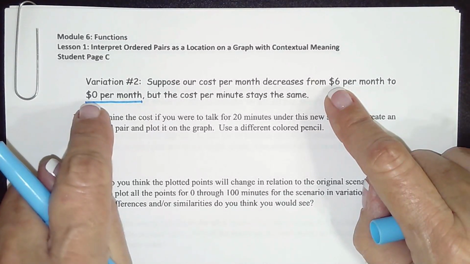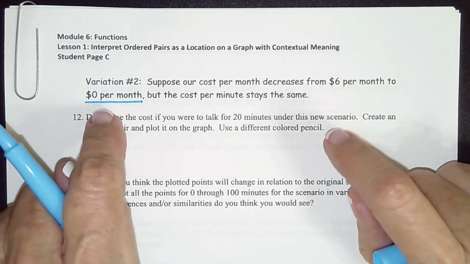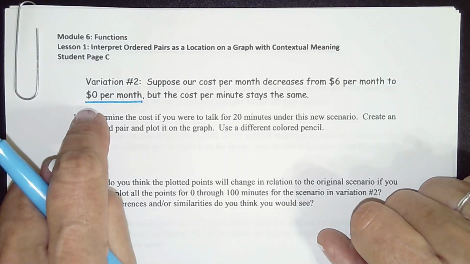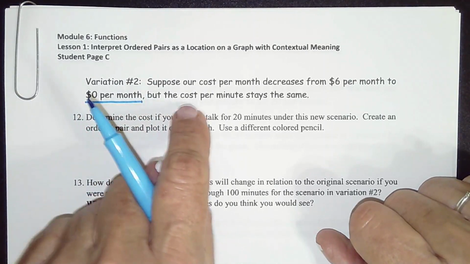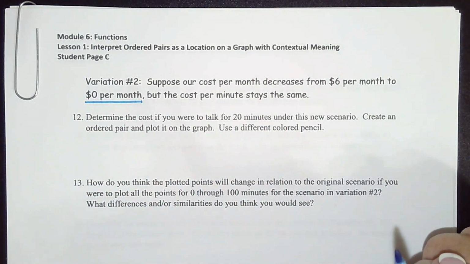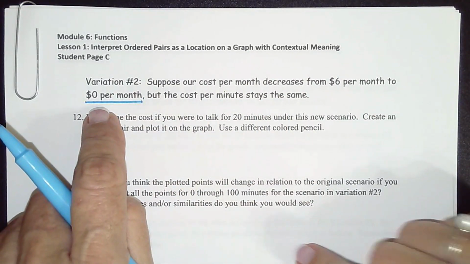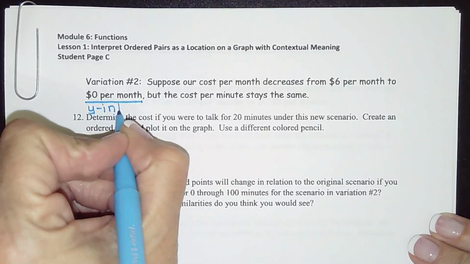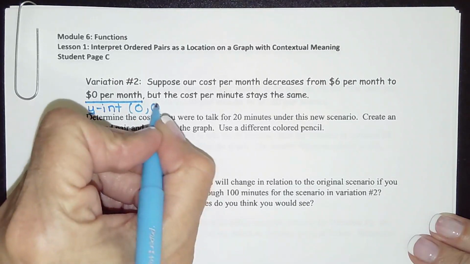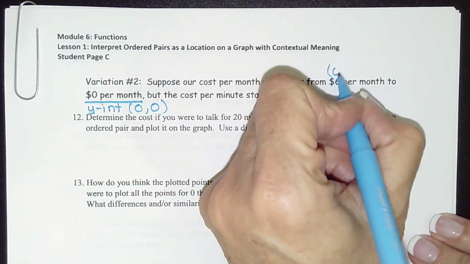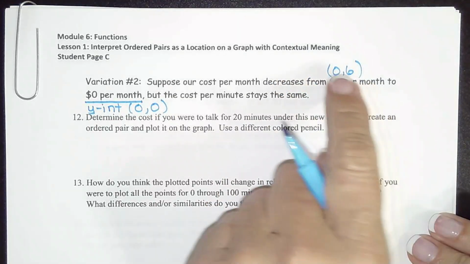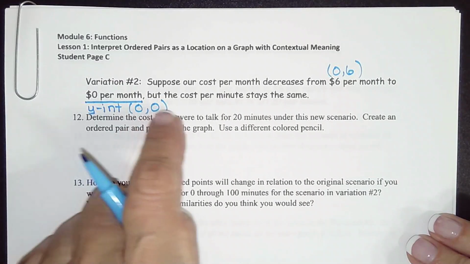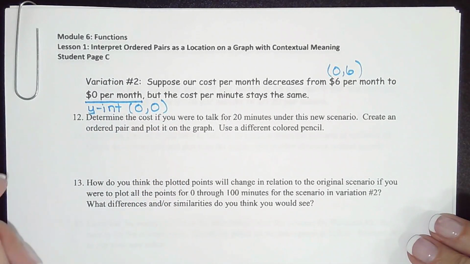So if they talk 0 minutes on this plan, the cost will be $0. Because 0 per month plus 0 minutes would give us $0. So we can tell this one's going to have a y-intercept of 0, 0 based on the theories that we talked about. Just like this one had a y-intercept of 0, 6. Talk 0 minutes, the cost is $6. Talk 0 minutes, the cost will be 0.